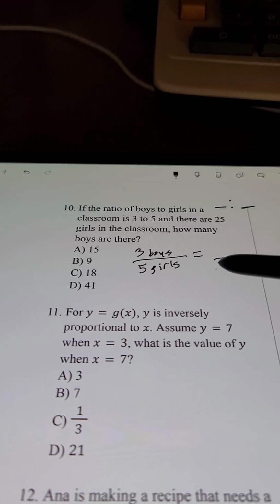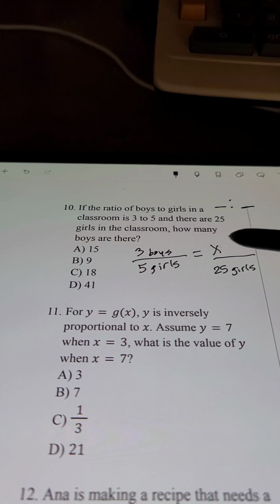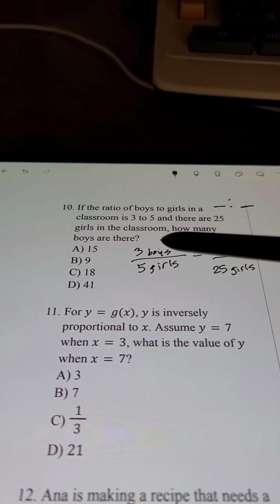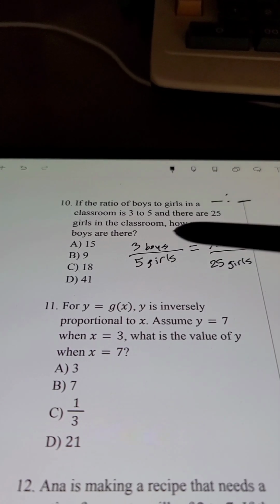And I know that there's 25 girls in this classroom that I'm solving for some mystery number of boys, which I'll call X boys. So you see, I've done a direct proportion. I've done a relationship on each side and set up my same units on top, same units on bottom. Now I'm going to cross multiply.